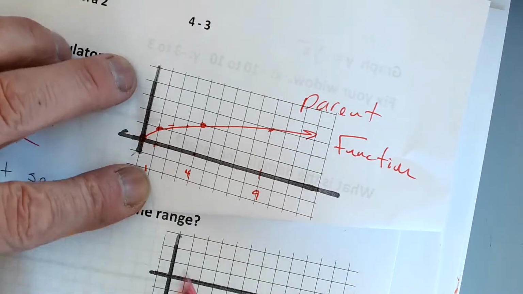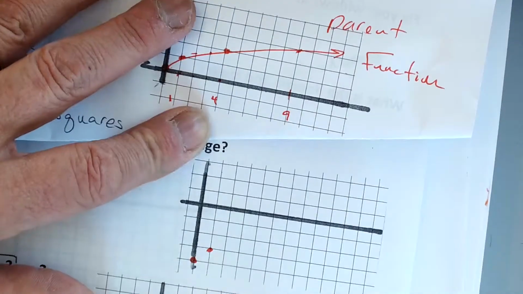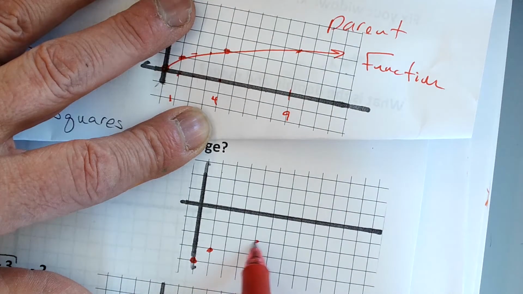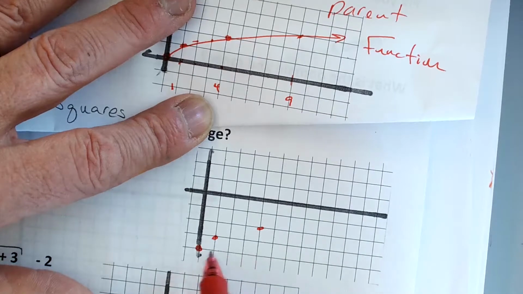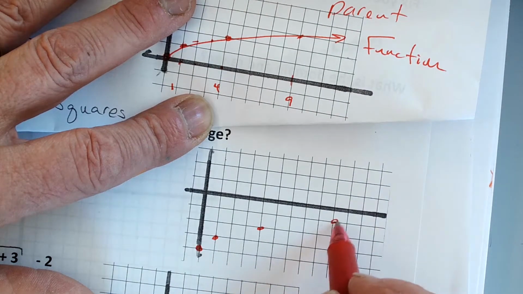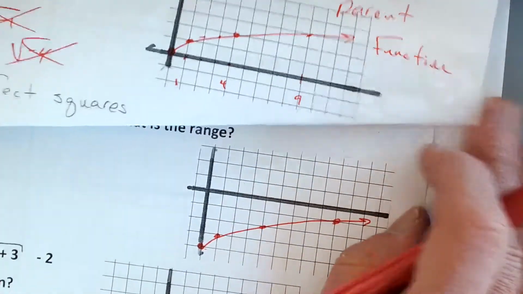And I'm going to do the same thing. I'm going to do my 1: square root of 1 is 1. My 4: square root of 4 is 2. My 9: square root of 9 is 3, and so forth and so on. So here it is. We just moved my parent function down.